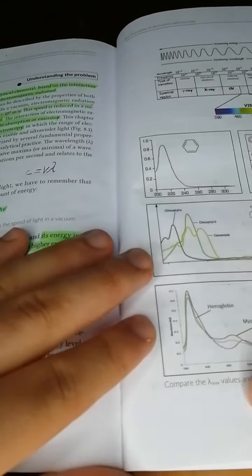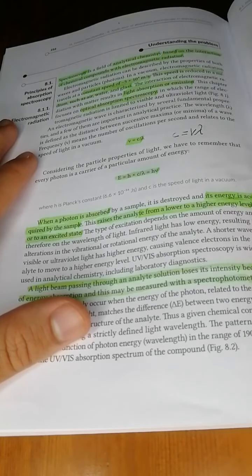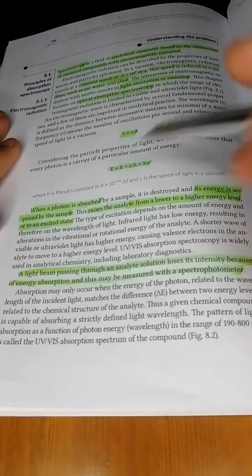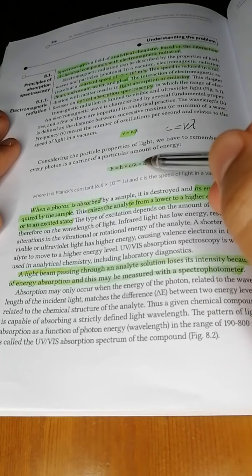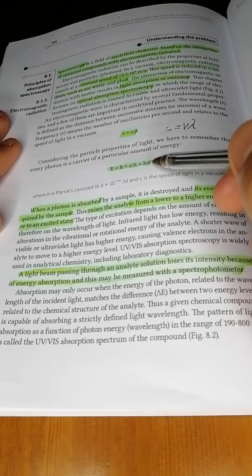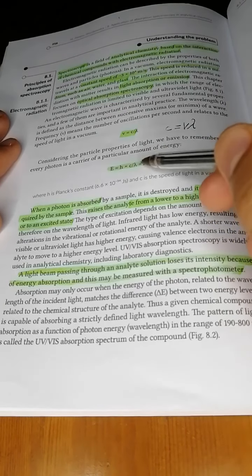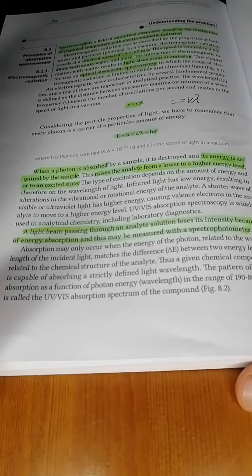Okay, so if we use the equation E equals hv, which should be hf because f is for frequency, what that means is the energy per photon is Planck's constant, a constant for energy per photon, times the frequency. So as the frequency increases, you will see that the energy also increases. Now, what does that have to do with absorption spectroscopy?